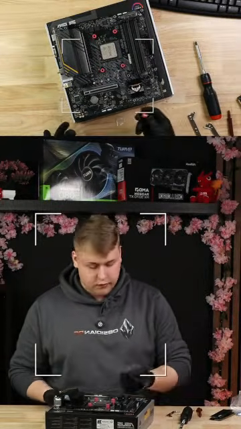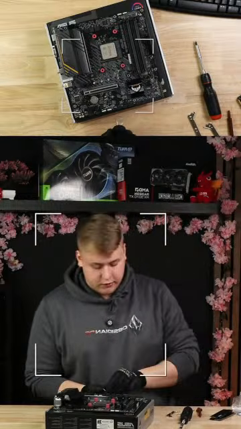For some reason, there's an extra one here. Let's just put that to the side.